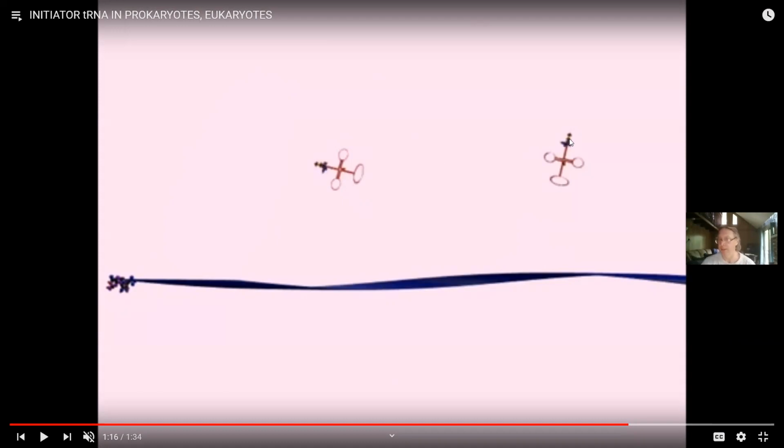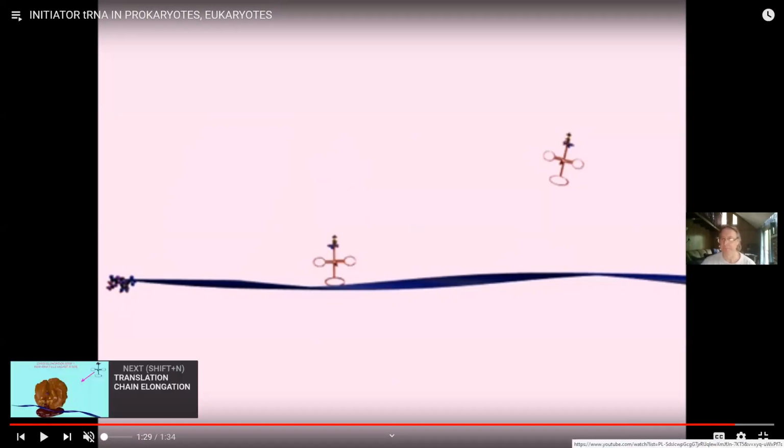So these two methionines are different, and these two tRNAs are different. This one can be used at the start sequence to start off a protein, whereas this one gets used if methionine is required later in the protein construction, but they are not interchangeable. So in eukaryotes, methionine and the tRNA for methionine are the same, whether they're used to begin a protein or not. But in prokaryotes, they are different.